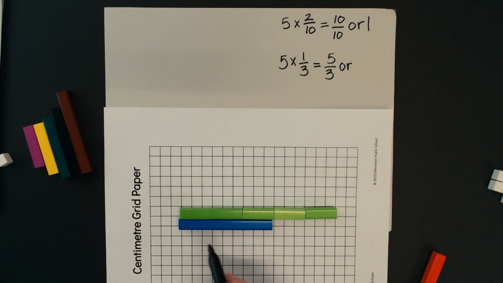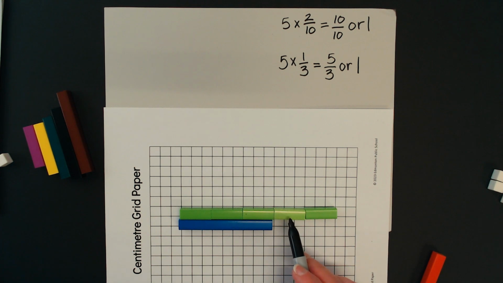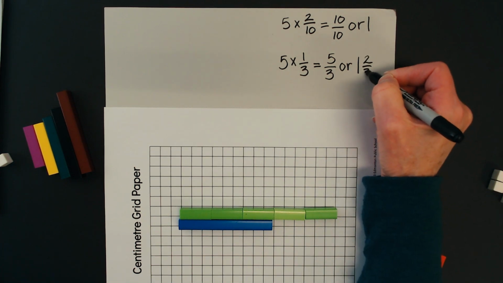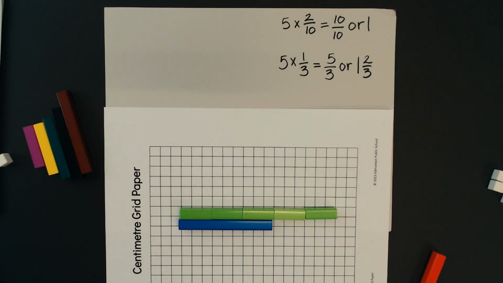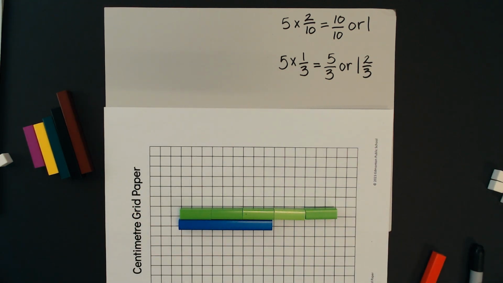But now I can easily see that this is an improper fraction, so I can write it as a mixed number. I know that these 3/3 equals 1, and then I have another 2/3, so I can easily see what the mixed number is. And this is one way in which we can use Cuisenaire rods to multiply a natural number by a fraction.